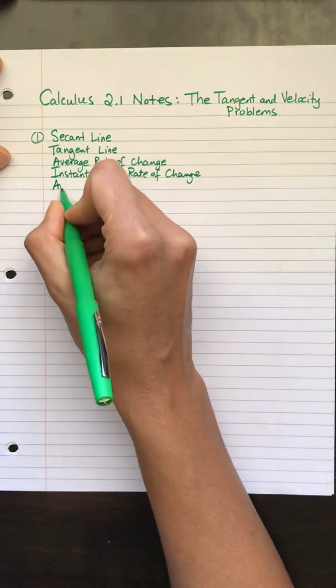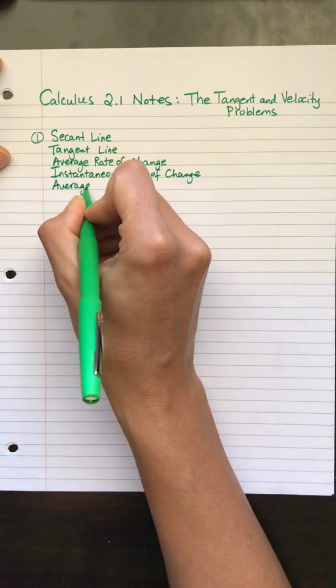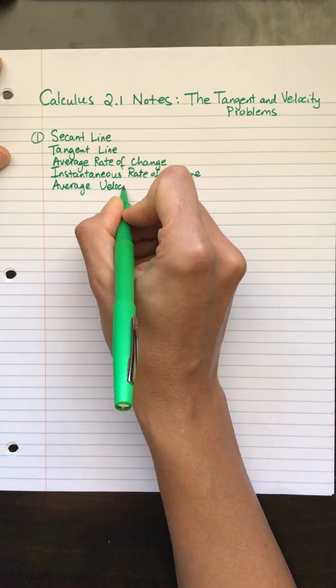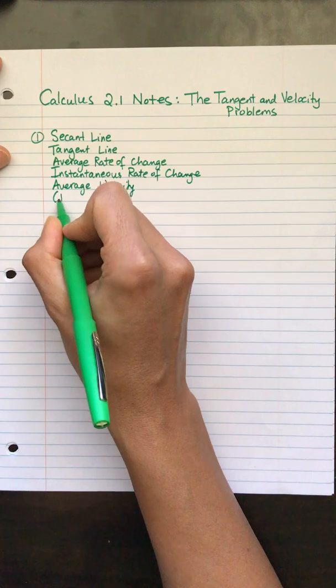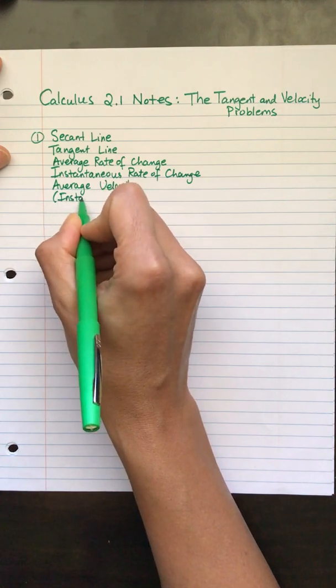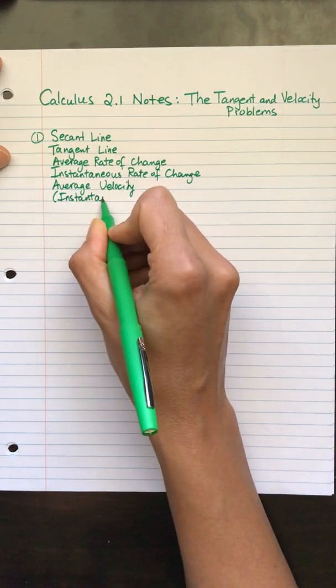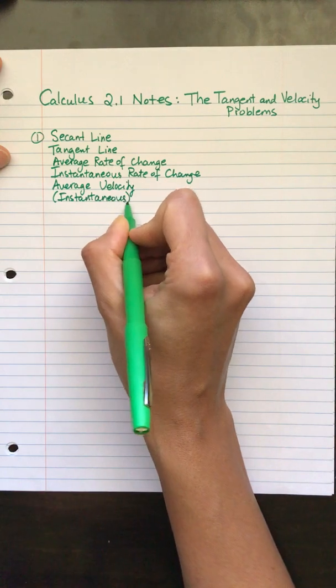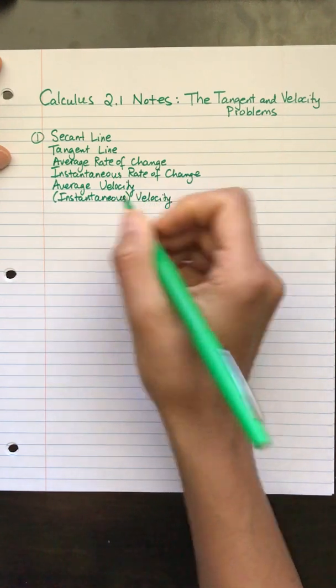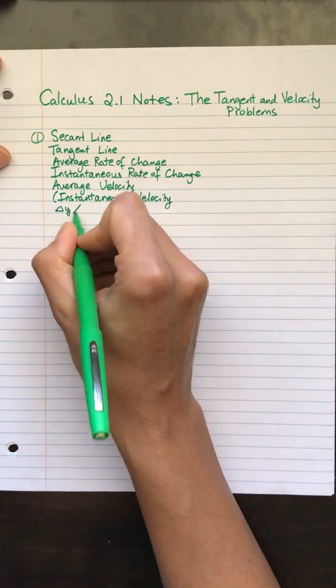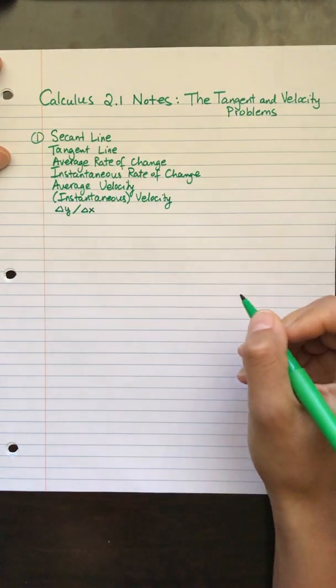Another is going to be average velocity. And the other one is going to be just velocity, or in our book, sometimes they use the word instantaneous velocity, but you can just say velocity. And then delta y over delta x, change in y over change in x.